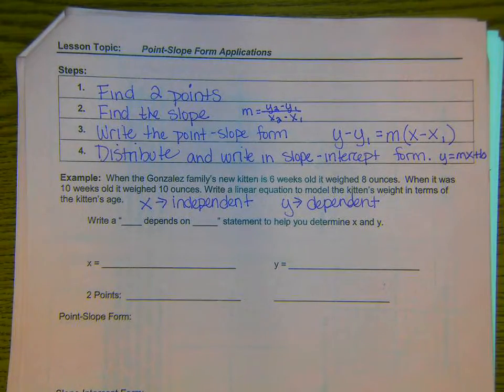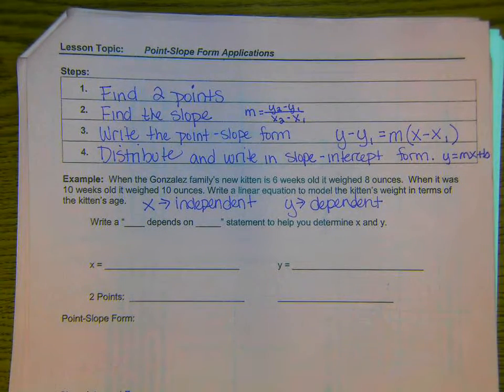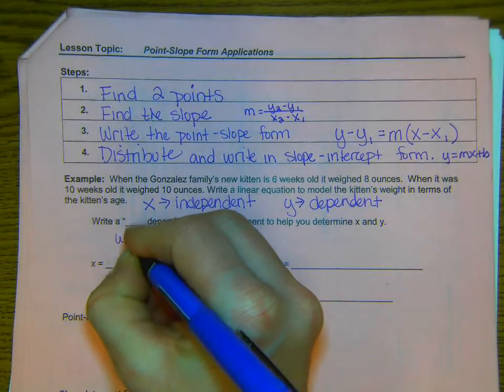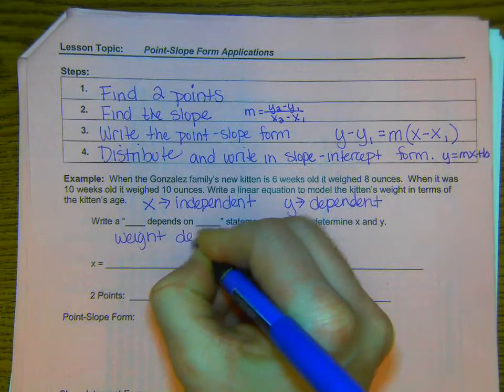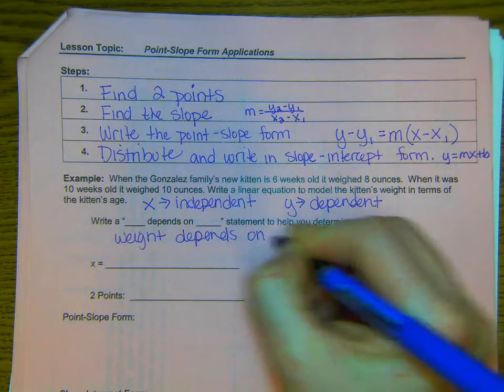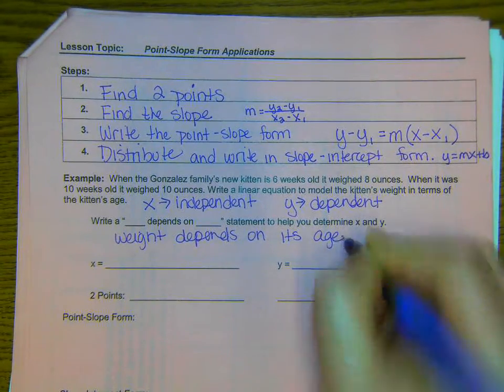Okay. And so what I mean by that is in this problem for a kitten, the weight of the kitten depends on its age, right? Who's ever had a kitten? If you would weigh the kitty every couple weeks, what would happen to its weight? It would increase because it's eating, but it's growing. Because its age increases, its weight increases. So the weight depends on its age. Does that make sense? So we would say the weight depends on its age.